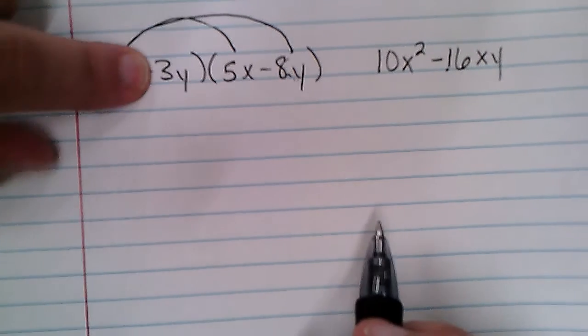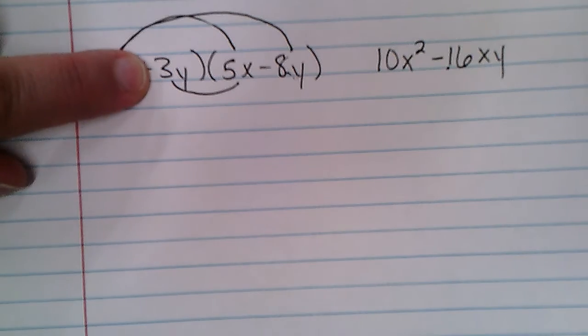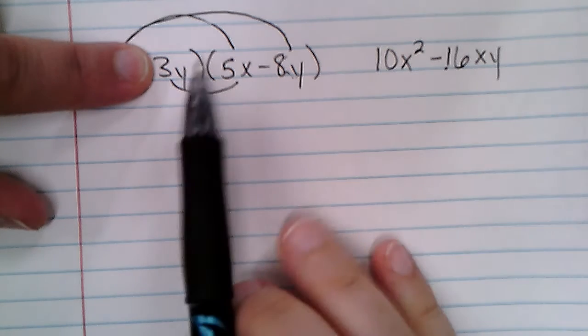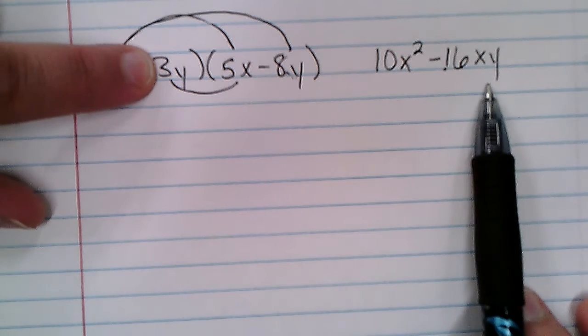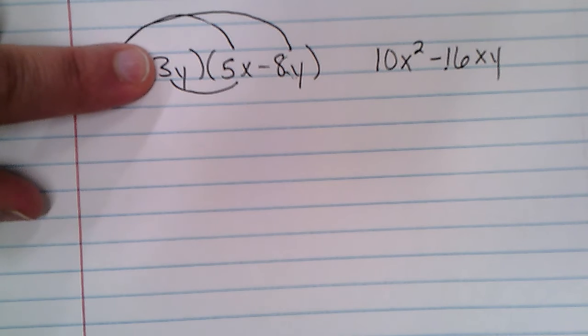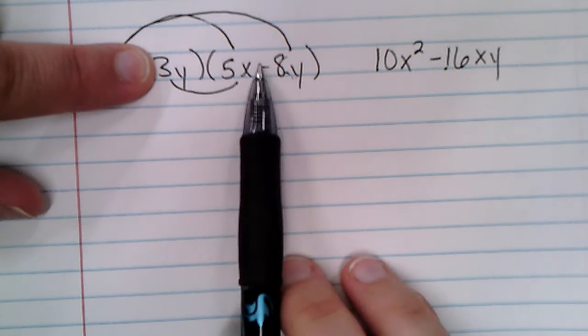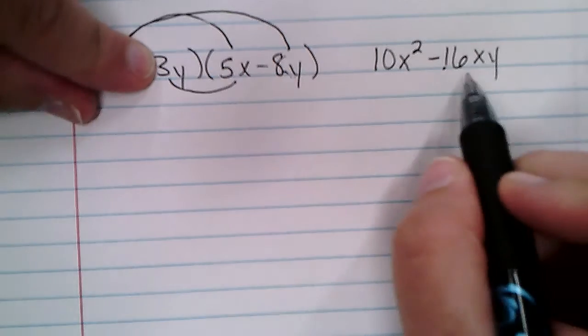So 2 times negative 8 to get the negative 16, and then x times y, and just write it down. So now let's distribute the 3y. So the 3y times the 5x, we're still going to do the 3 times the 5, so that's 15. Now here it would be y times x. So it looks like it's not going to be a like term, but remember multiplication can be rearranged. So I don't have to write that yx. I could write it xy. So this is going to be a like term with that.